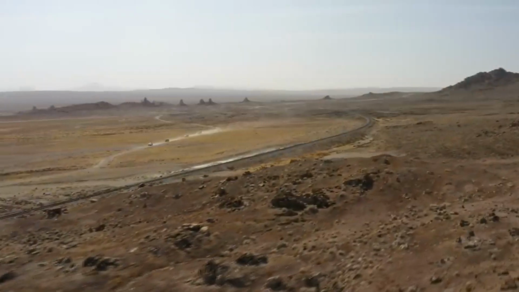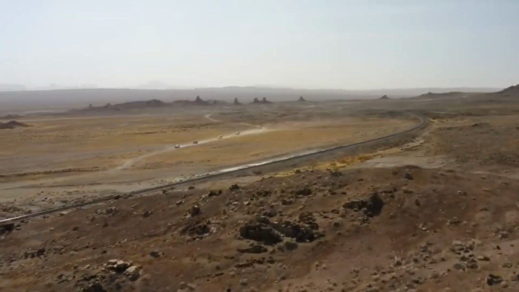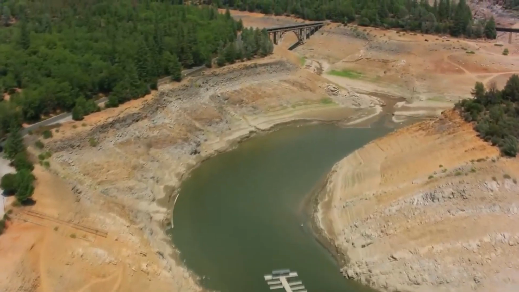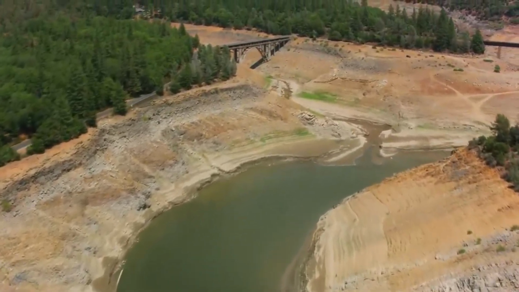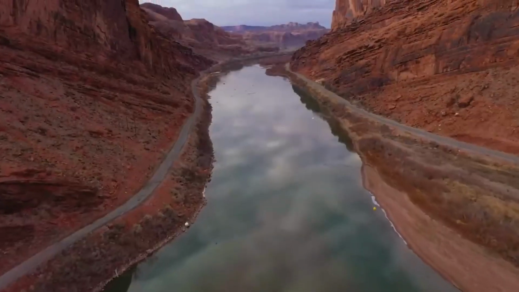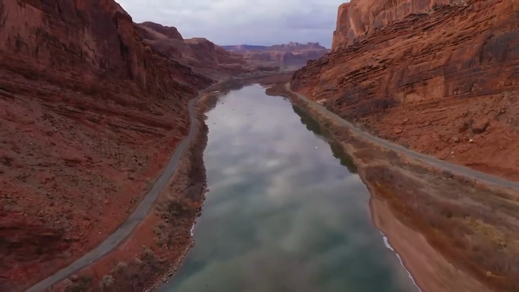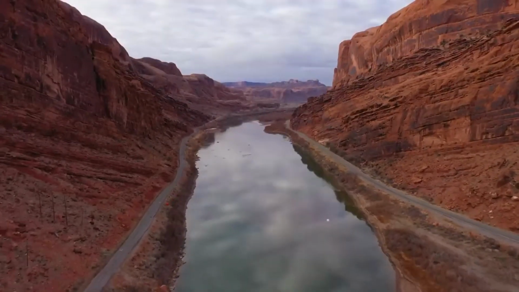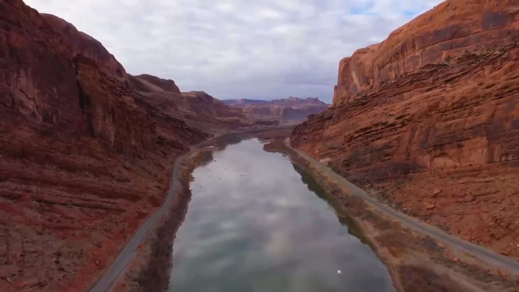All of this is even more problematic when you consider that the American West is already going through what is likely the worst drought the region has seen in thousands of years. With a serious lack of rainfall, much of the American Southwest has been forced to rely on the freshwater provided by the Colorado River for more than a century now.